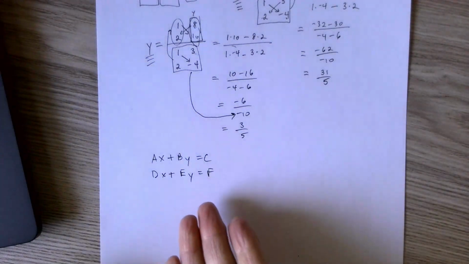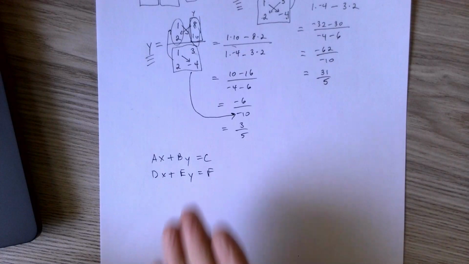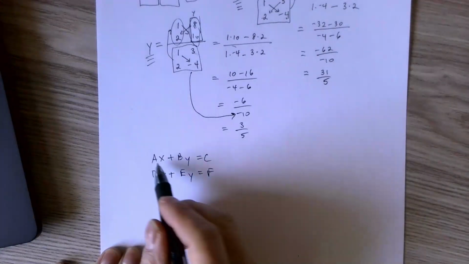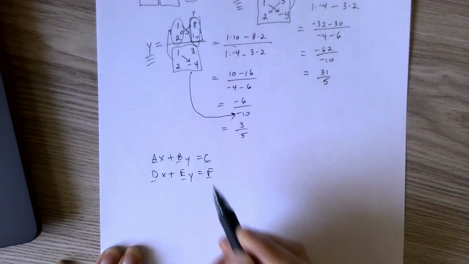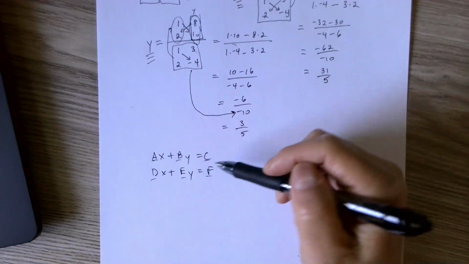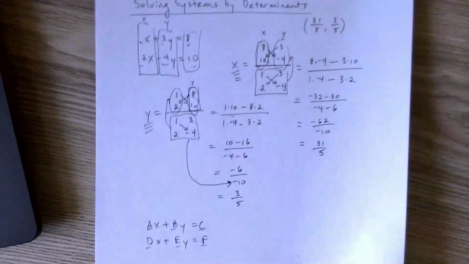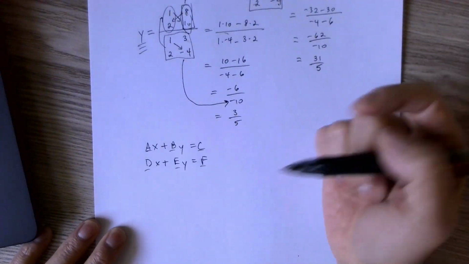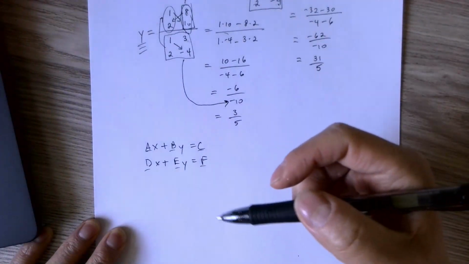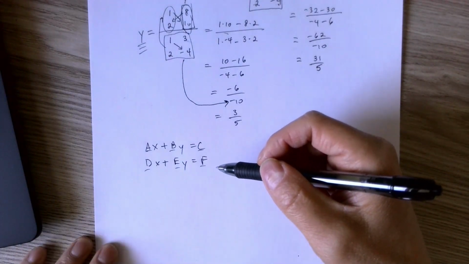Okay, so here is the generic form of two linear equations in standard form. A, B, C, D, E, F are my constants. So A, B, D, E are my 4 coefficients, and then my 2 constants, C and F, are on the right side, just as we had here. Okay, so what I'm going to do now is solve this system by linear combination and see what we get.